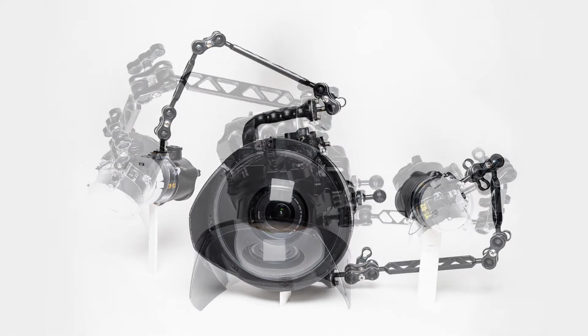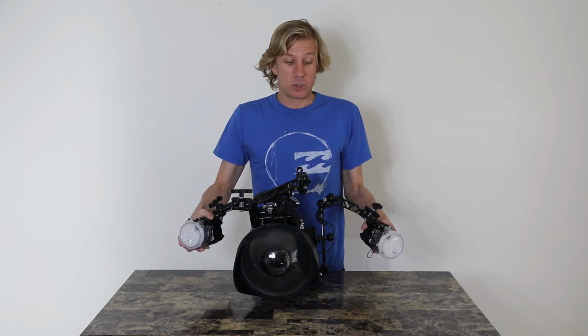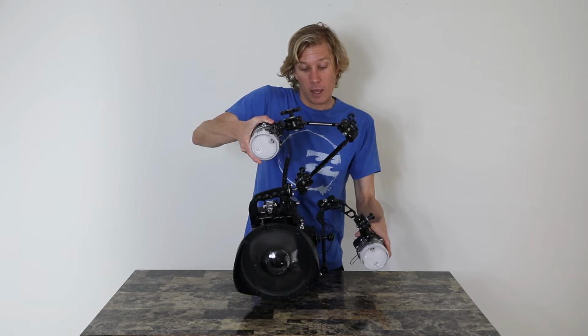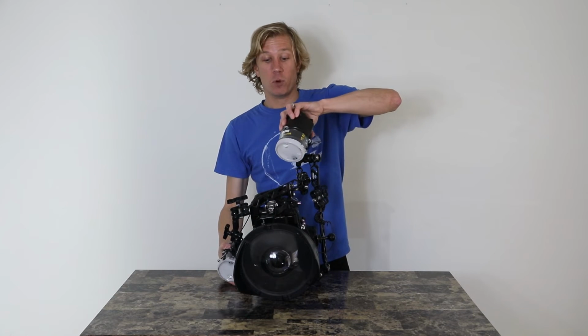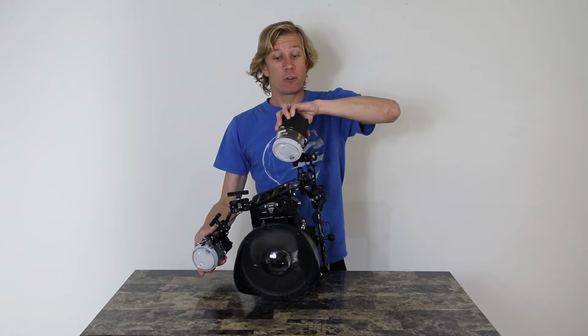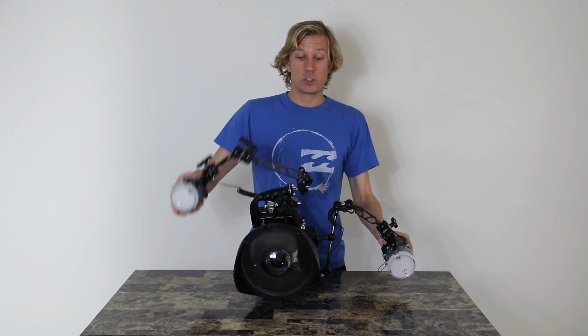Notice they're behind the front plane of the dome port and they're angled slightly out to use just that cone of light. These can be different positions. Maybe you want to have one strobe above and to the side like this for portrait. Maybe you want to try and reverse it, have one strobe above here and this one over to this side. There's really no right or wrong with that. You can adjust the strobes as needed depending on the type of subject.